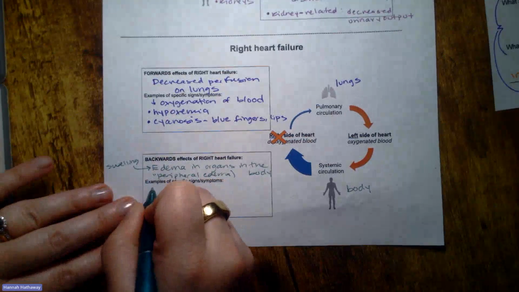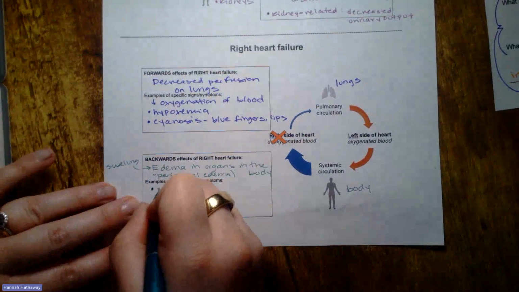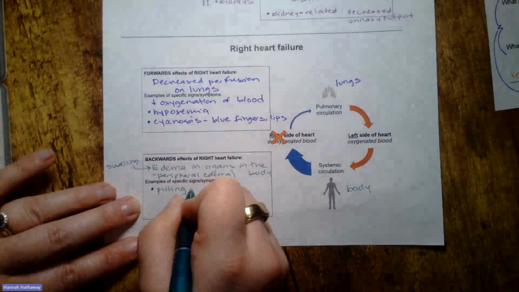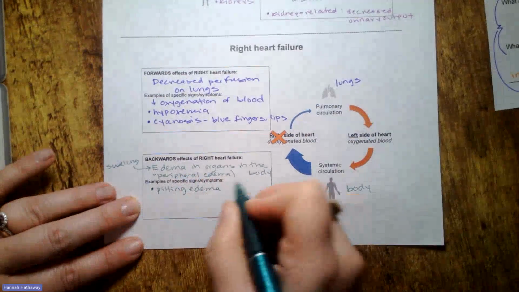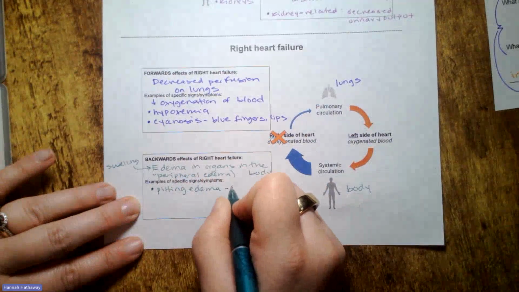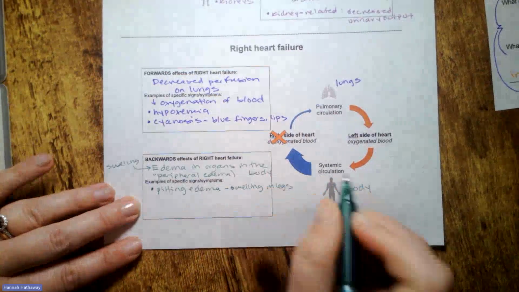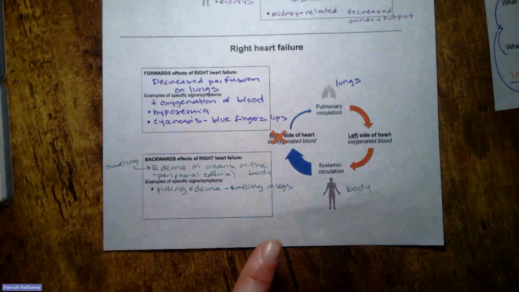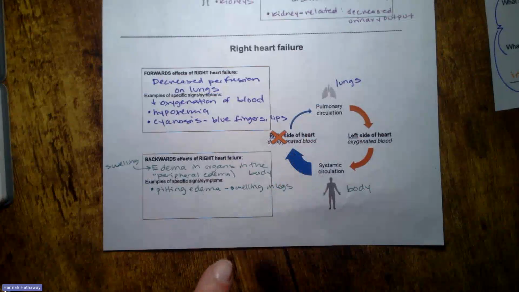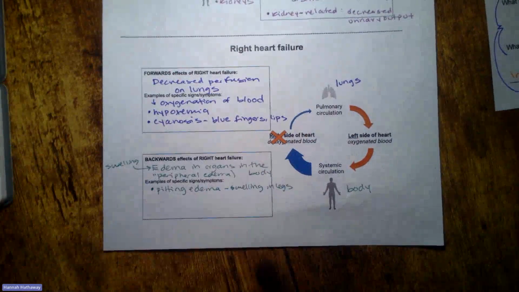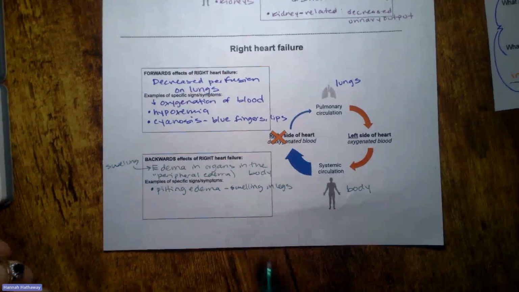There's a lot of examples here, but an important one to know is pitting edema. This is edema in the legs, so swelling in the legs. And it's called pitting because you can literally push on the swollen tissue and it'll make a little dent, because you essentially push some of the fluid back into the circulation. So pitting edema.